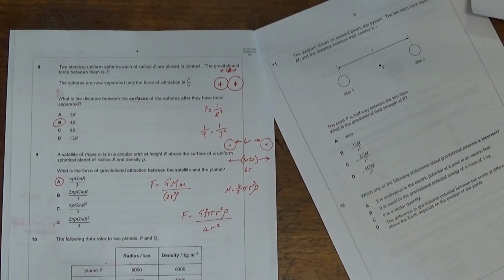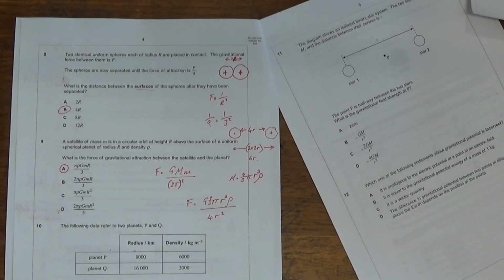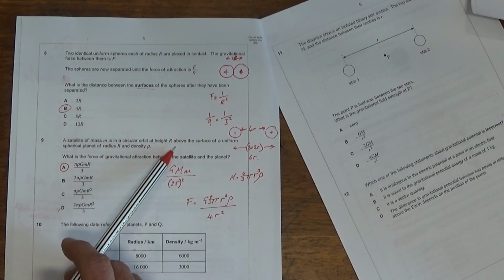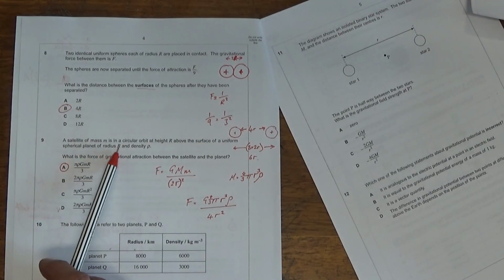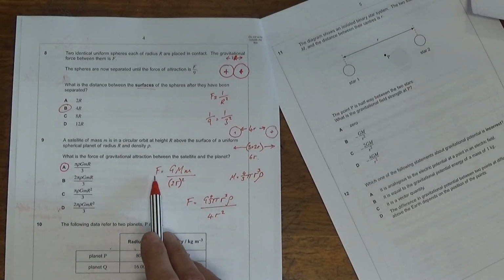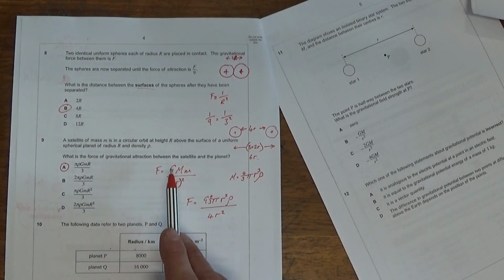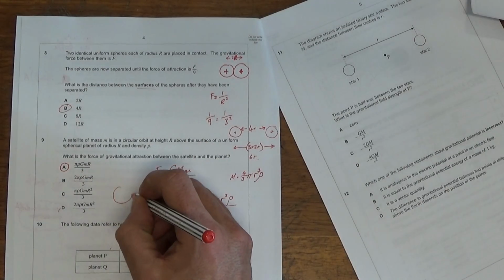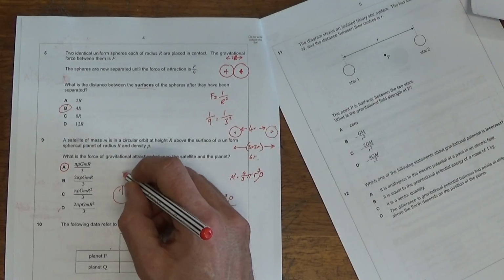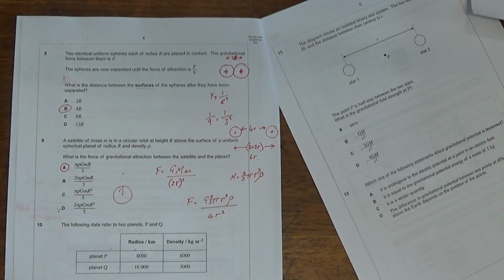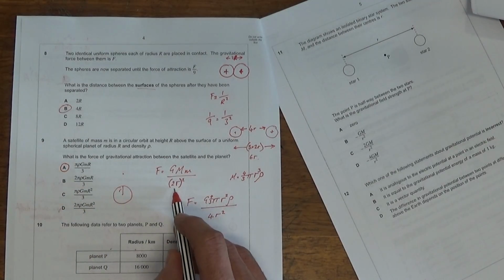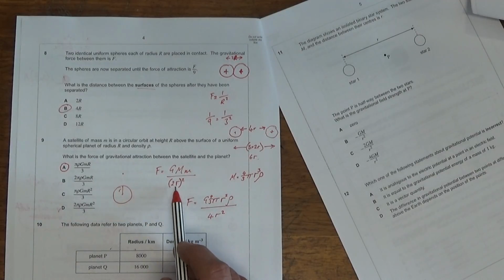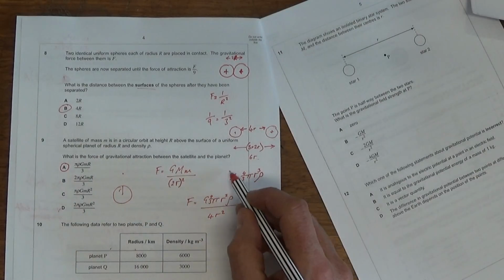Alright. Question number 9. A mass orbits at height r above a uniform planet of radius r and density rho. So we know that the force is F equals G M m over (2r) squared. Now remember, there's the radius r, and then our object is r above that, so it's got to be 2r in there. That's the key thing. Once you've got that, the rest of it's pretty straightforward. You just put this in for the mass.